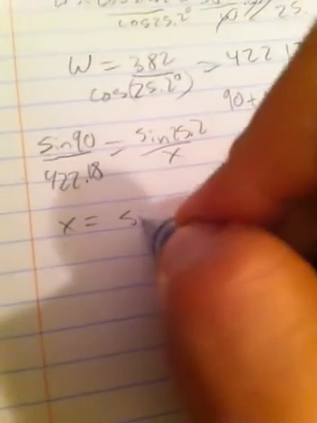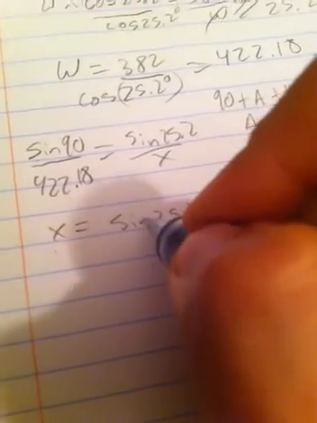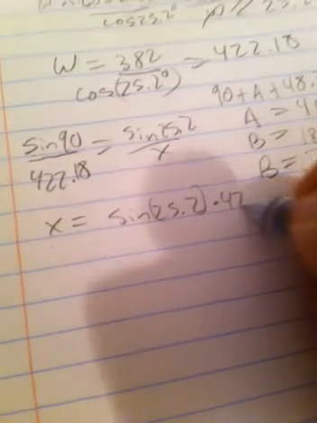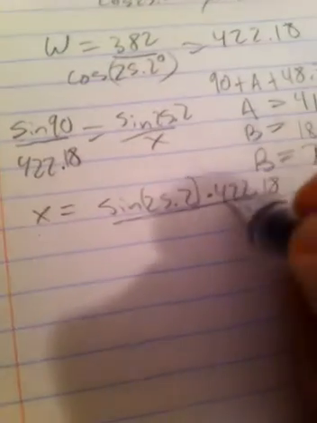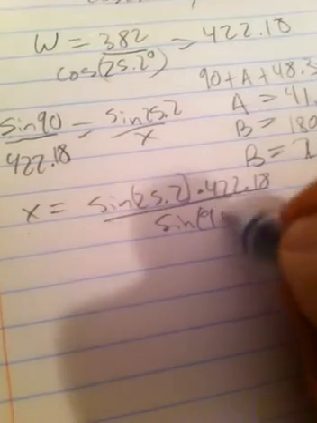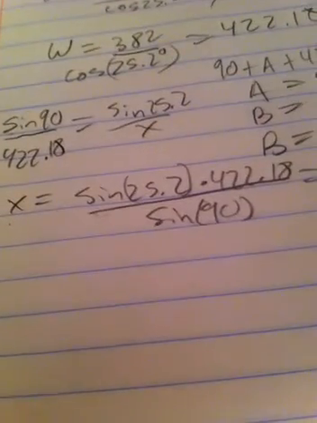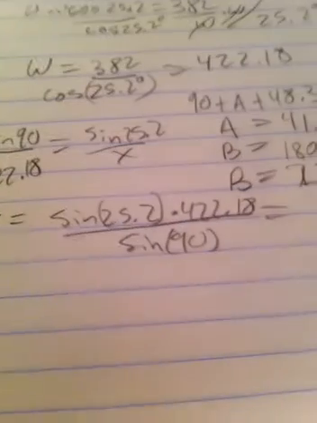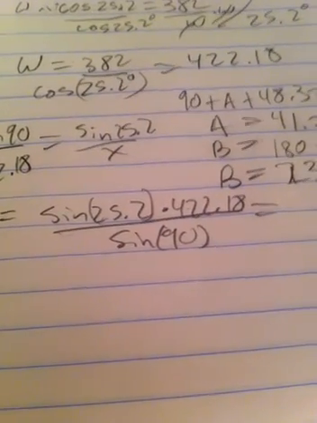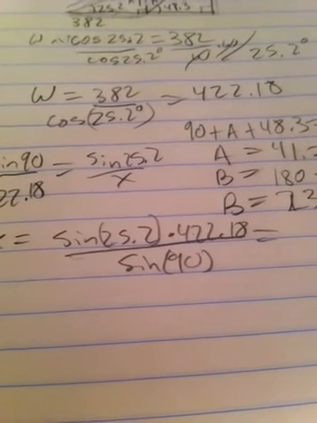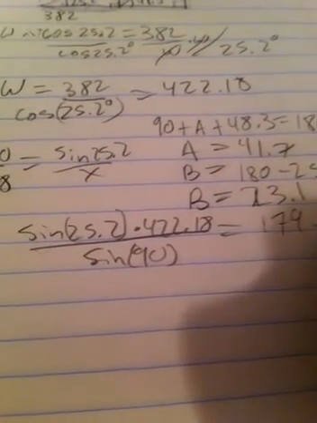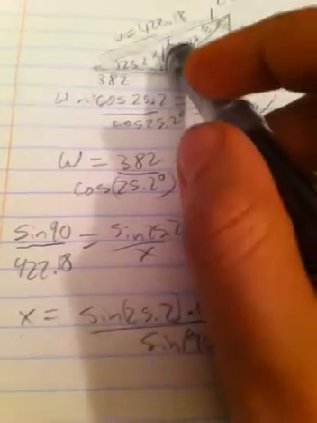So x is just going to equal sine 25.2 times 422.18 over sine 90. Sine 90 is just 1, so it's just going to equal sine 25.2 times 422.18, which is 179.76. So that's this x right here.